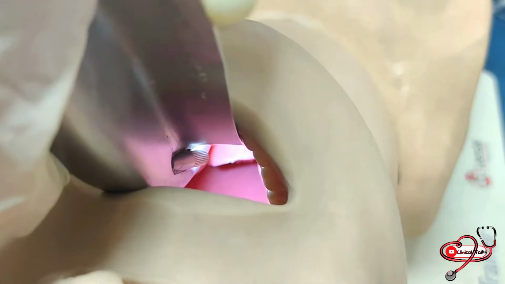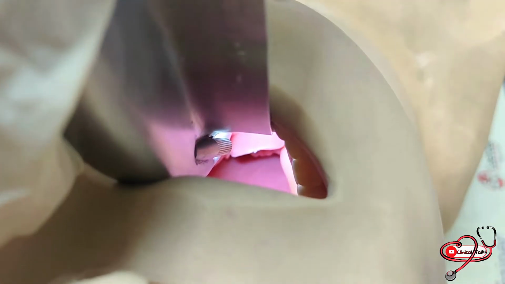Okay, now you can see the epiglottis. Lift up the epiglottis by pressing at the back of the epiglottis. See, now you can see the vocal cord very clearly. Now we can introduce the endotracheal tube.